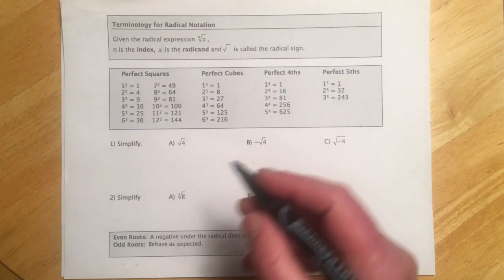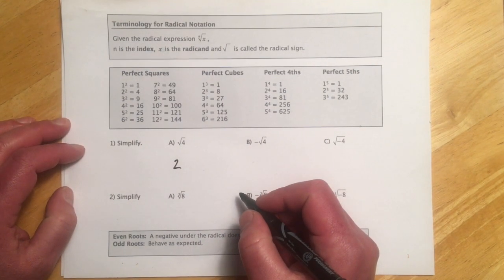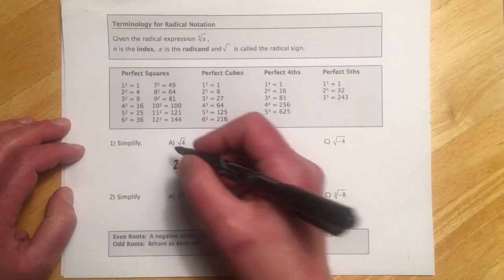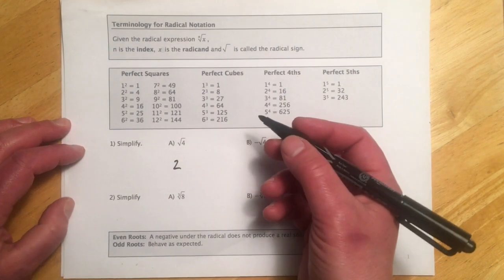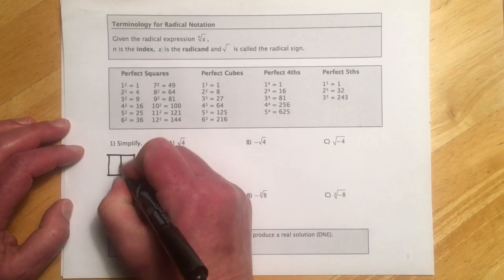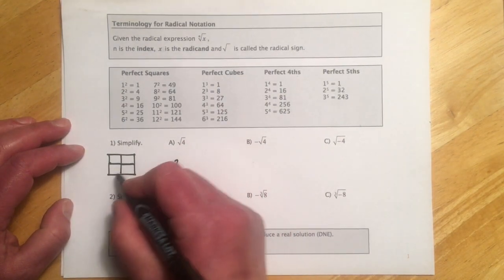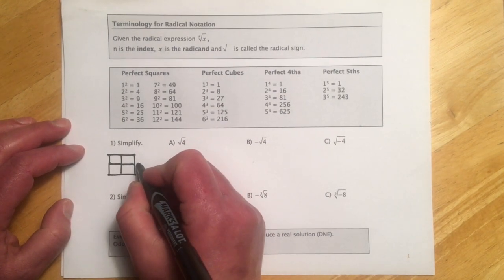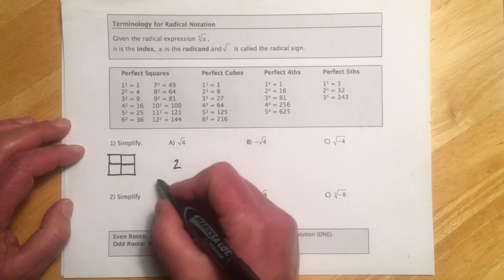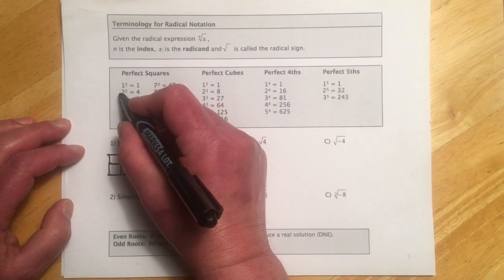So square root 4, probably you know it's 2. So what does square root 4 actually mean? Square root 4 is asking, one way of saying is what times what makes 4. Another way of saying it is if we had a square of area 4, how long is the side? Because that side times that side makes that area of 4. And so if the area of the square is 4, the side would be length 2.